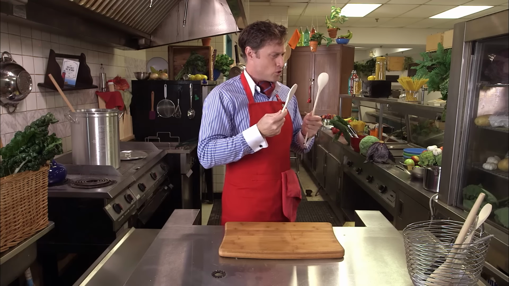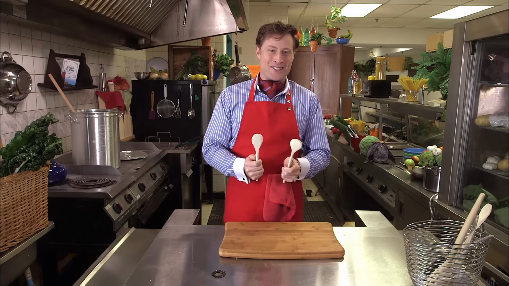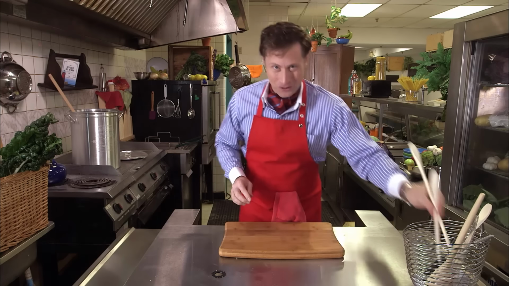Strange. This spoon is no sharper than it was before. Oh, hello. Welcome to Cooking with Science. I'm Buster Beaker, and today we're cooking with cold.